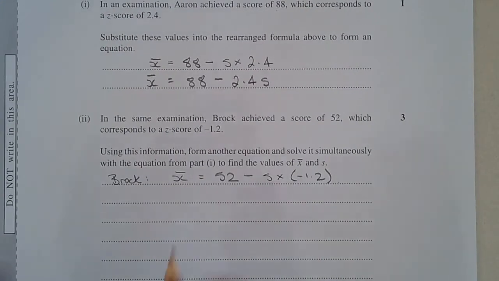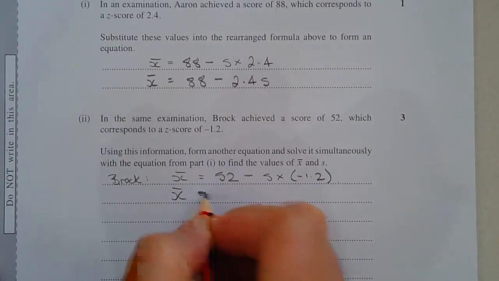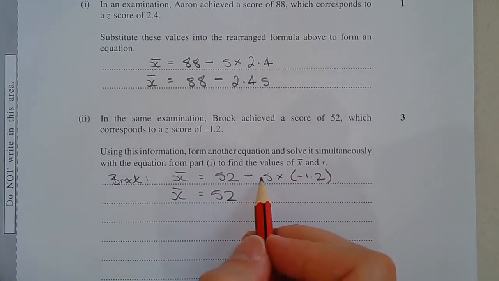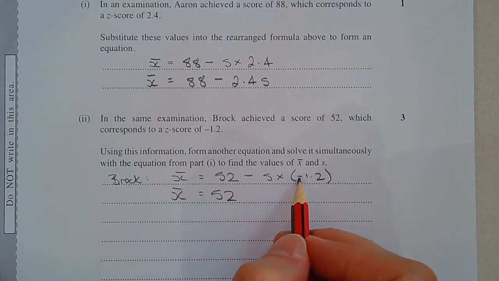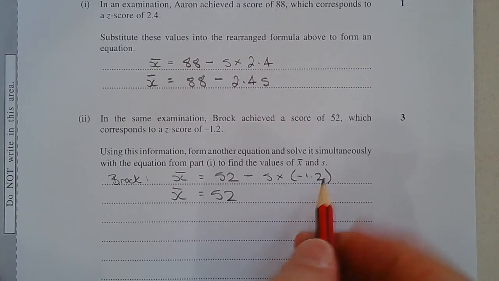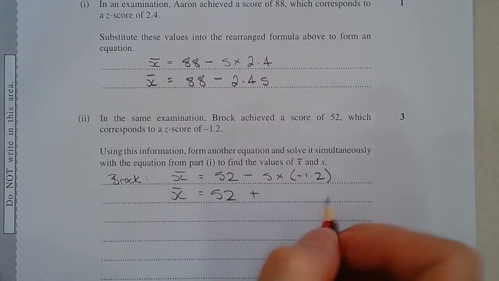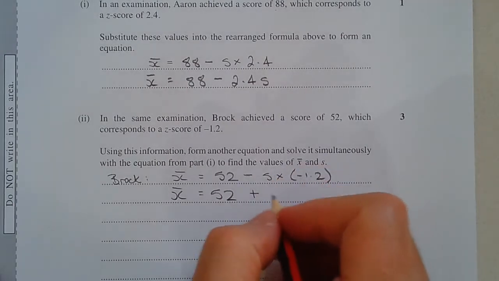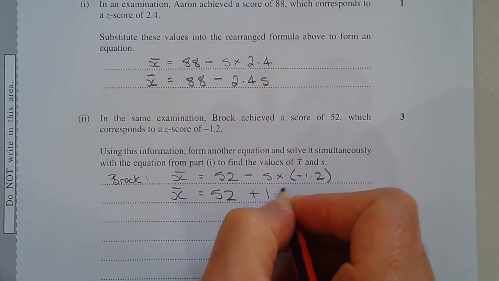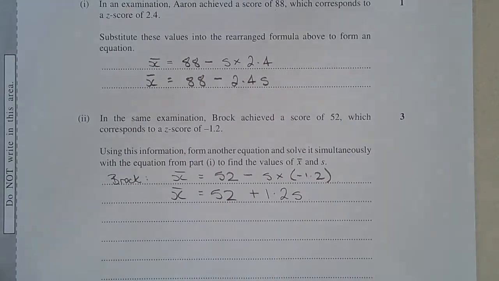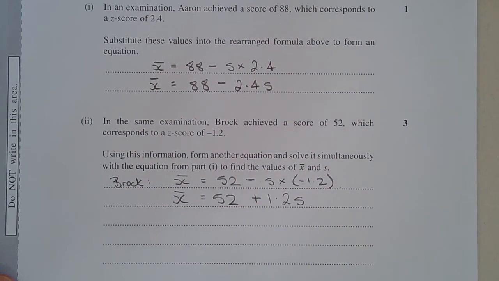Now I might just simplify that. So minus s multiplied by negative 1.2. That'll actually make it plus, because a negative times a negative results in a positive. So that's 1.2s.